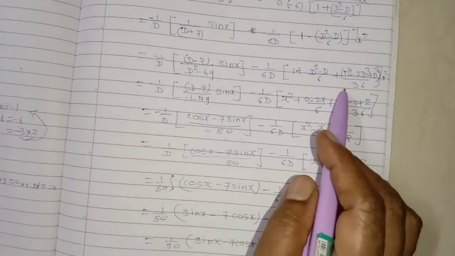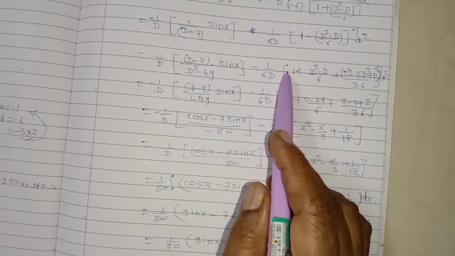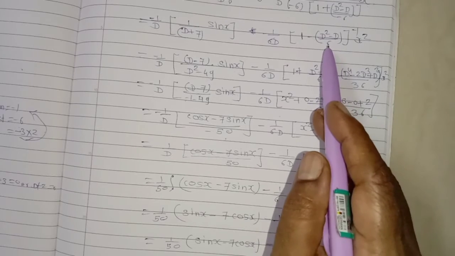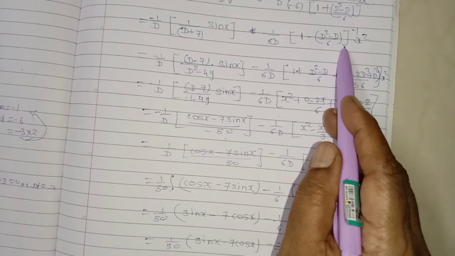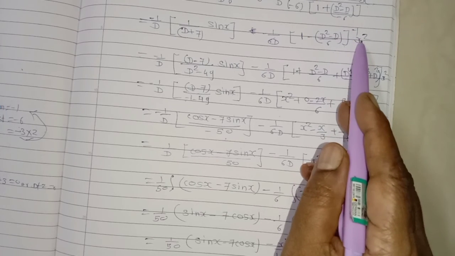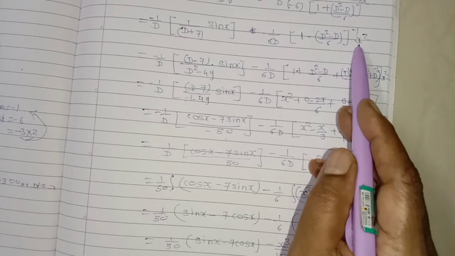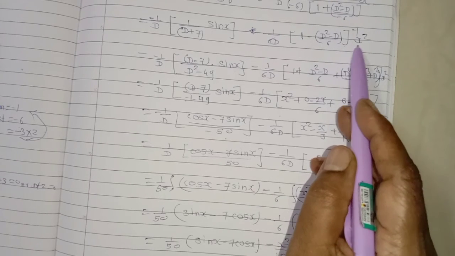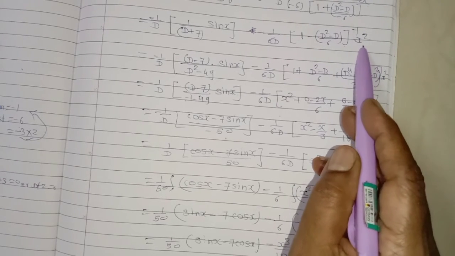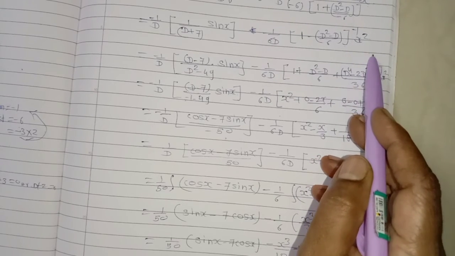Then we consider the second term, minus 1 upon 6D into bracket. We expand this bracket by using the formula 1 minus D raised to minus 1, and we take the first three terms, since the derivative of x square occurs only 2 times, that is D of x square is 2x and D square of x square is 2, D cube of x square is 0.